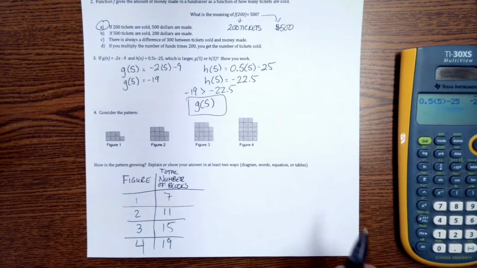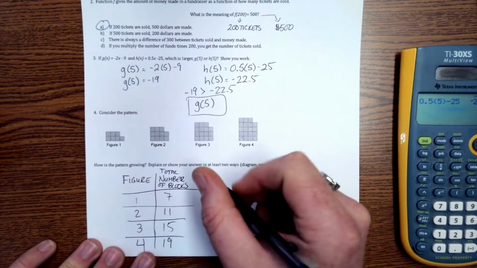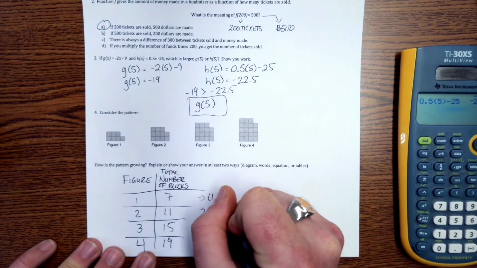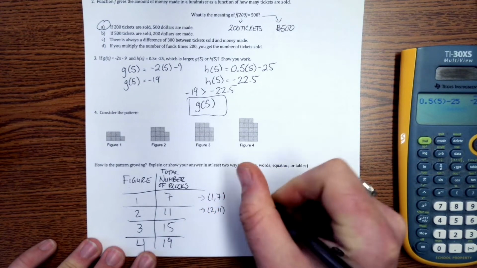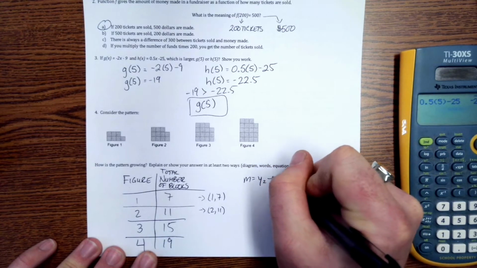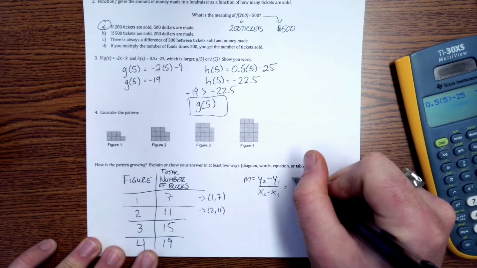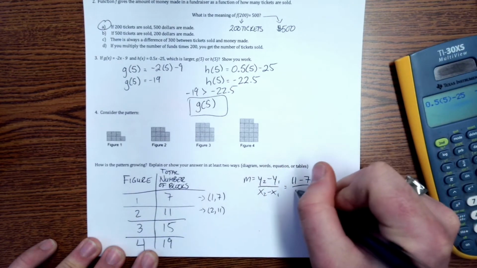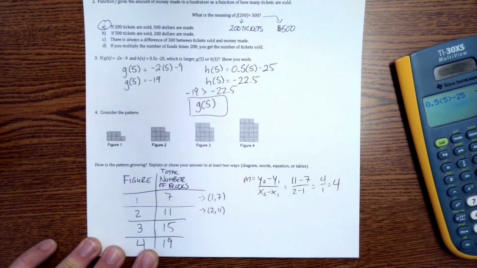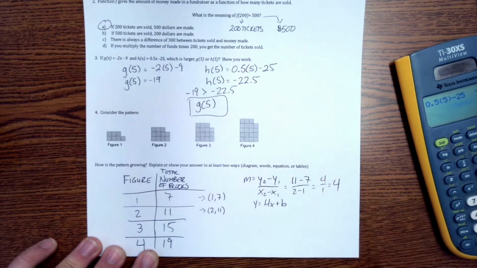If you want to, you can create an equation out of this as well. So I'm going to pick 2 pairs of values. I'm going to pick 1, 7, and I'm going to pick 2, 11, and use the slope formula with that. M equals y2 minus y1 over x2 minus x1, or 11 minus 7 over 2 minus 1. That's 4 over 1, which is just 4. Y equals 4x plus b.